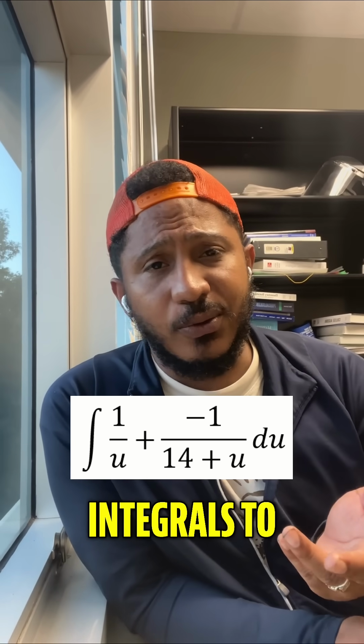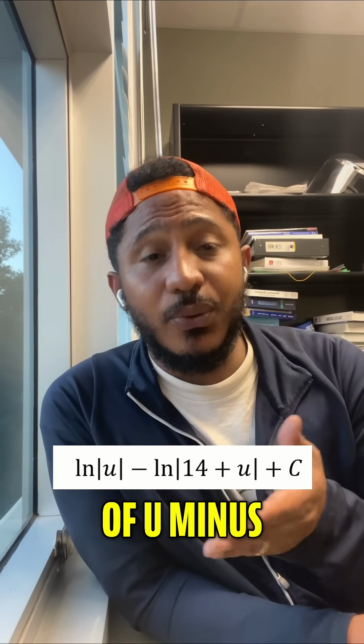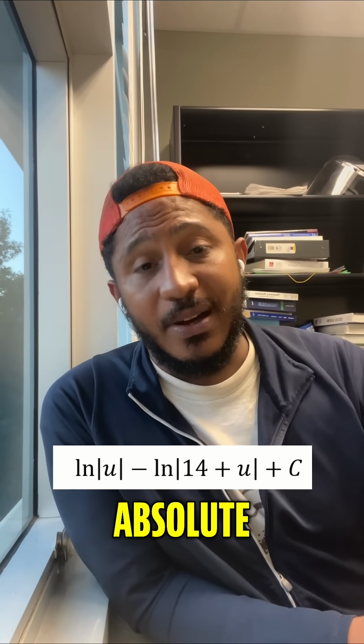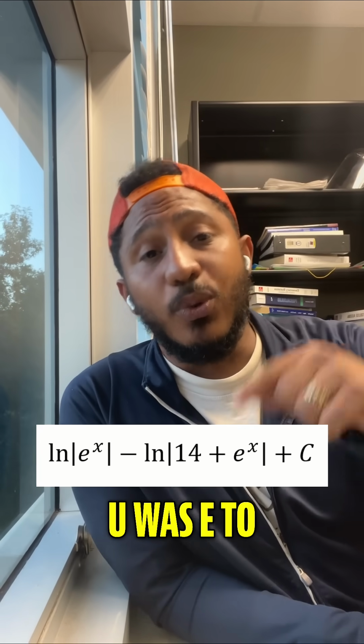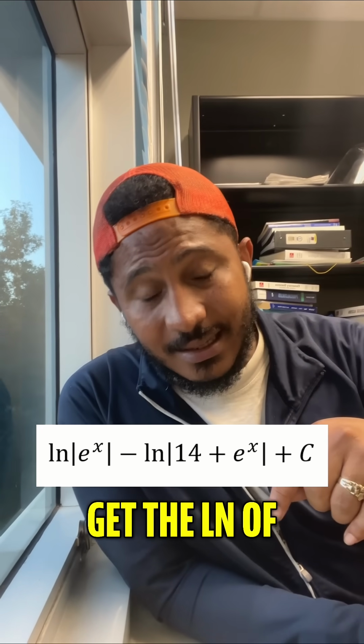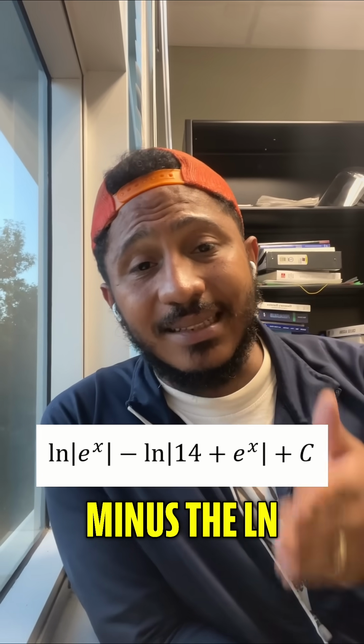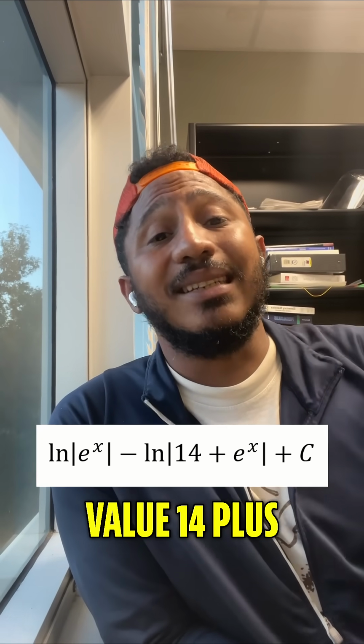Of course, those are a lot easier integrals to integrate, right? So we get the ln of absolute value of u minus the ln of absolute value of 14 plus u. Now they're done integrating, don't forget the plus c. Now we back substitute, u was e to the x, so we get the ln of absolute value of e to the x minus the ln of absolute value of 14 plus e to the x.